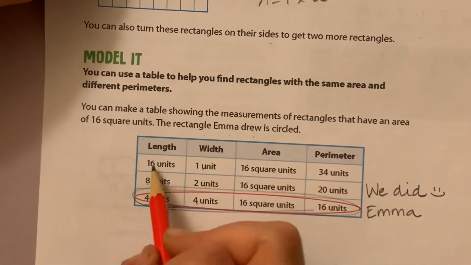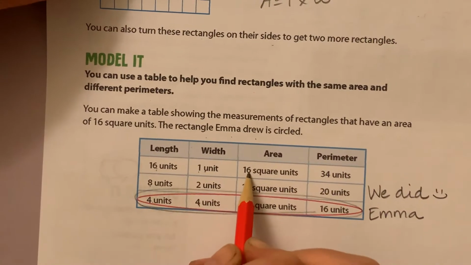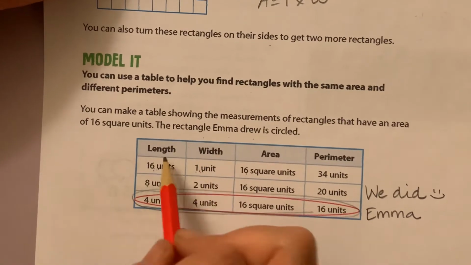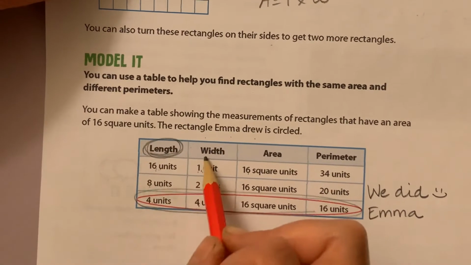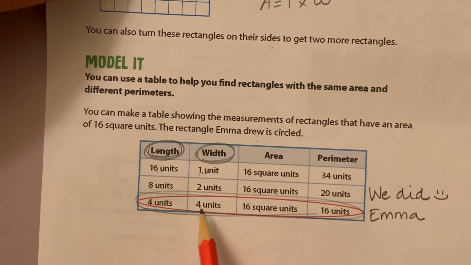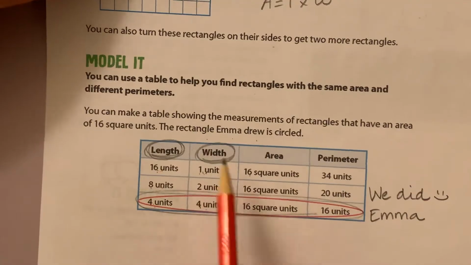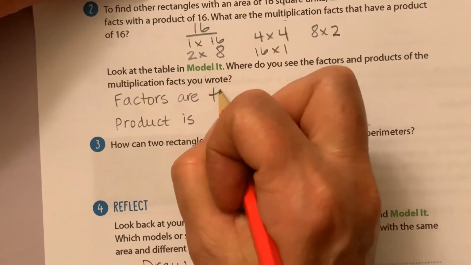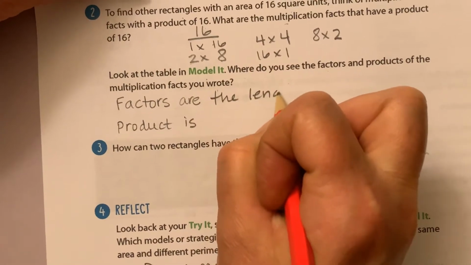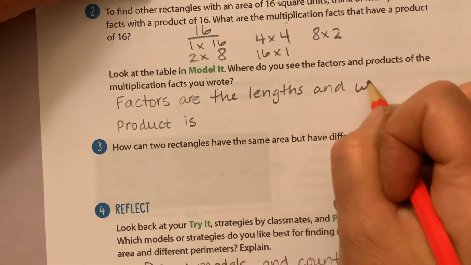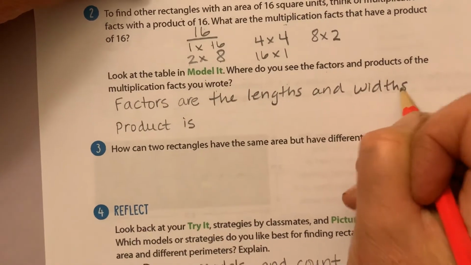When we did 16 times 1 to get an area of 16, what are 16 and 1? They are the length and the width. Notice that? In our 4 by 4, it's the length and the width. So our factors are the lengths of the rectangle and the widths of the rectangle.